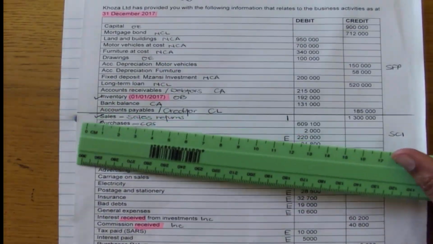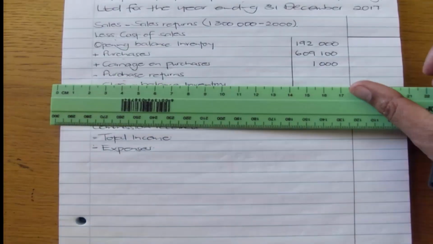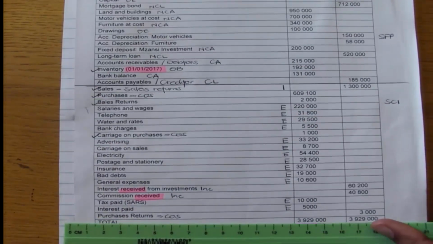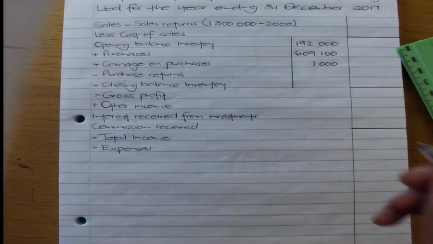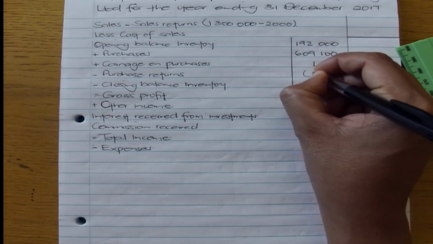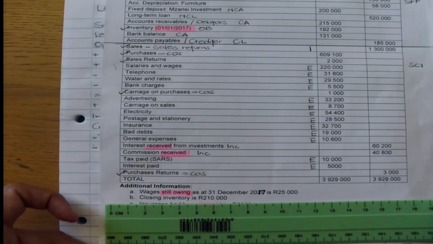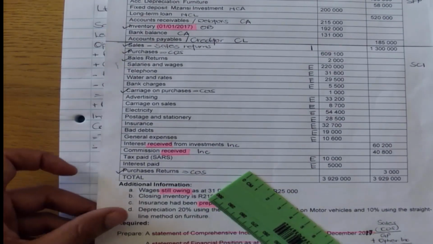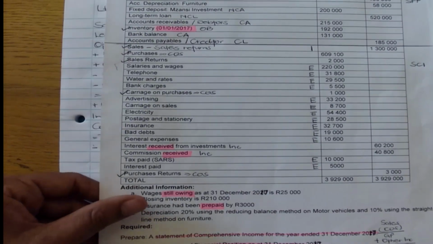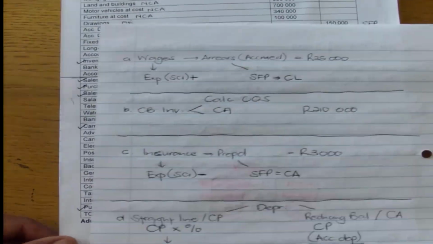Then what's my next one? I'm looking for purchase returns. There's my purchase returns. It's 3,000. I tick it off. So I must minus the 3,000. My next one, I need to look for closing inventory, which is 210,000. But remember, we need to use it twice in our calculation.